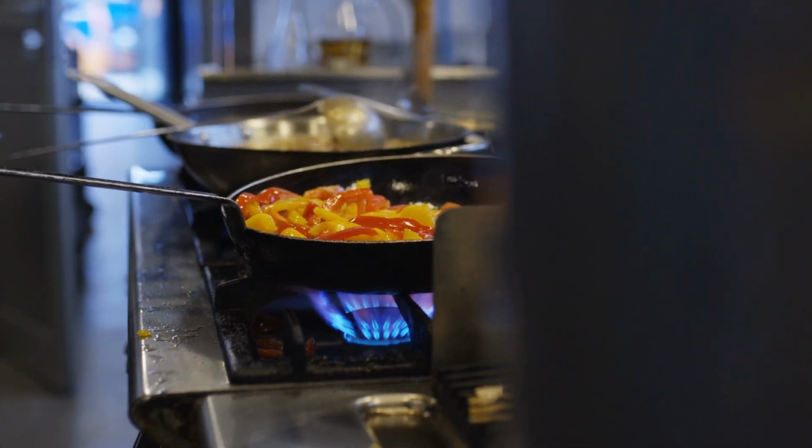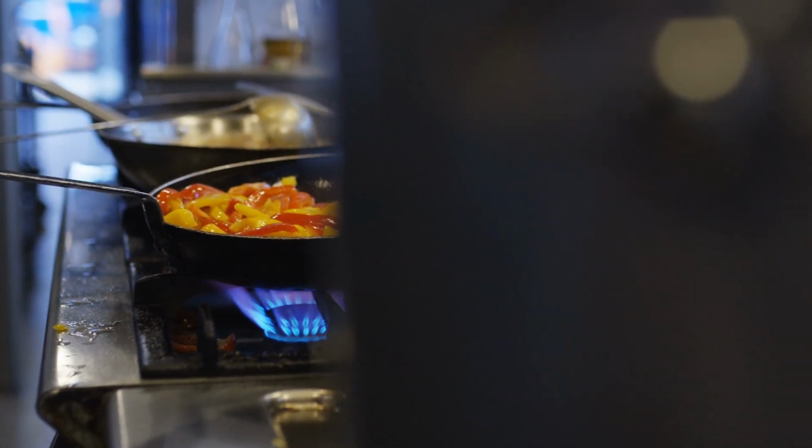Let the precision of ounces in a cup be your culinary compass, guiding you to delicious and perfectly executed dishes.